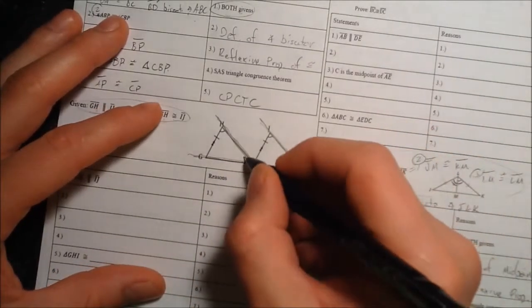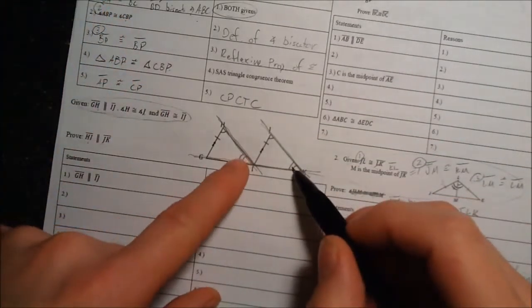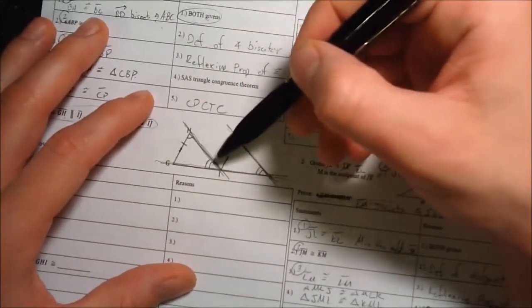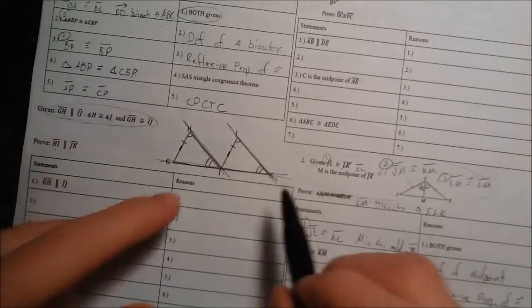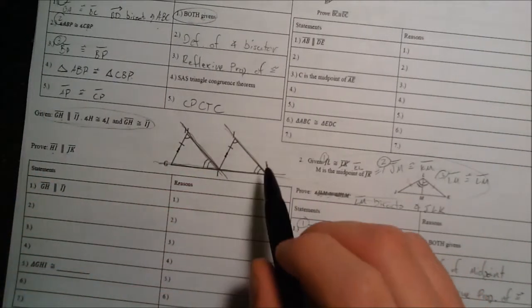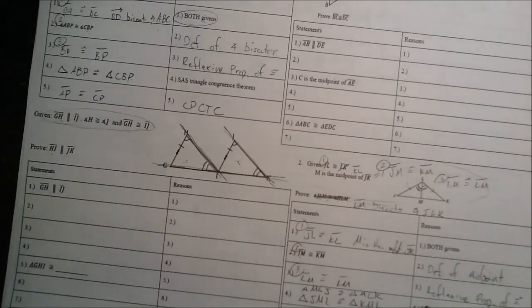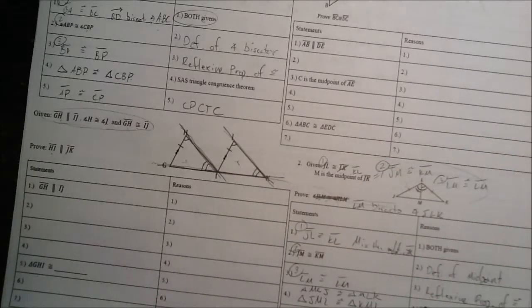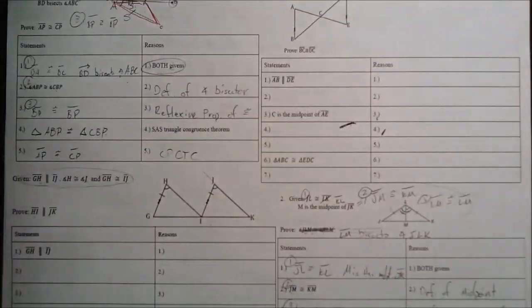If I can somehow prove that this angle here is congruent to that angle, well, those two angles are corresponding angles with lines cut by a transversal. Those are corresponding angles, and if corresponding angles are congruent, then lines are parallel. They also happen to be corresponding parts within these two triangles. So if I can prove these two triangles are congruent, then I can use CPCTC to say that these two angles are congruent, and then I can use that first theorem we just talked about, that if corresponding angles are congruent, then lines are parallel. So that's my game plan.